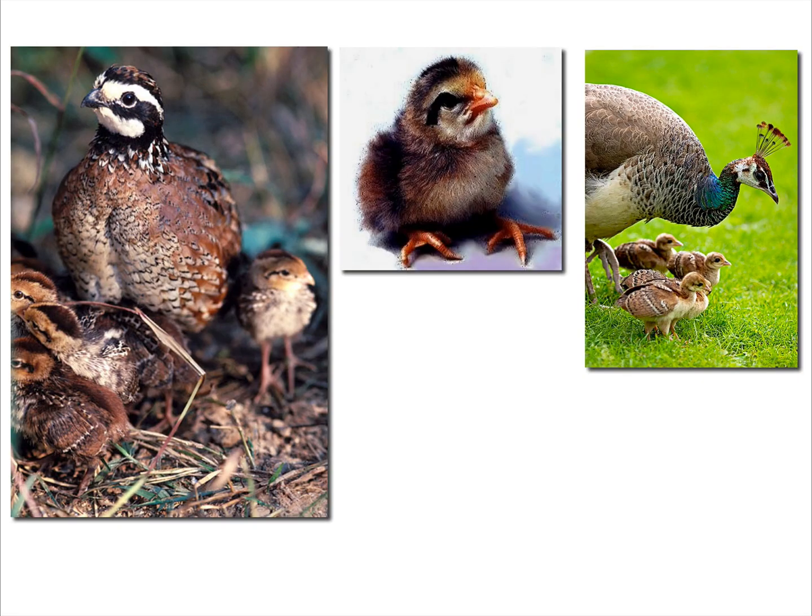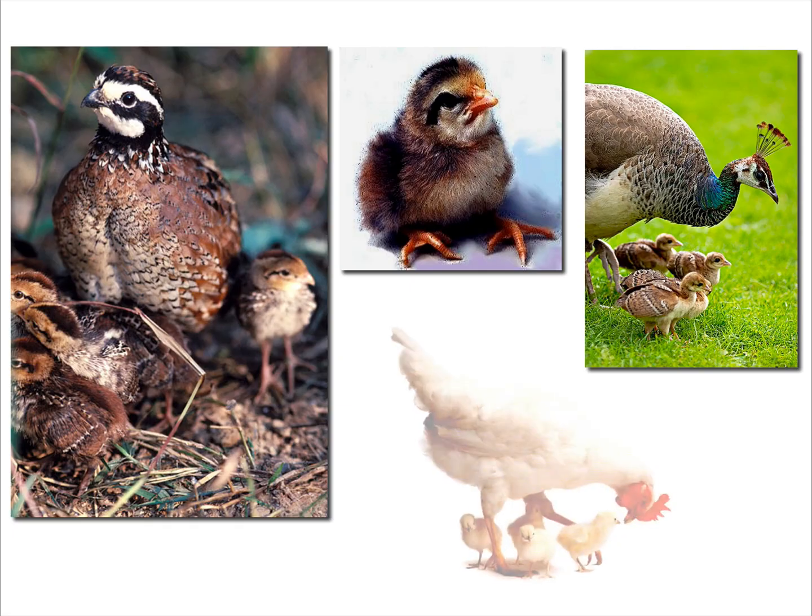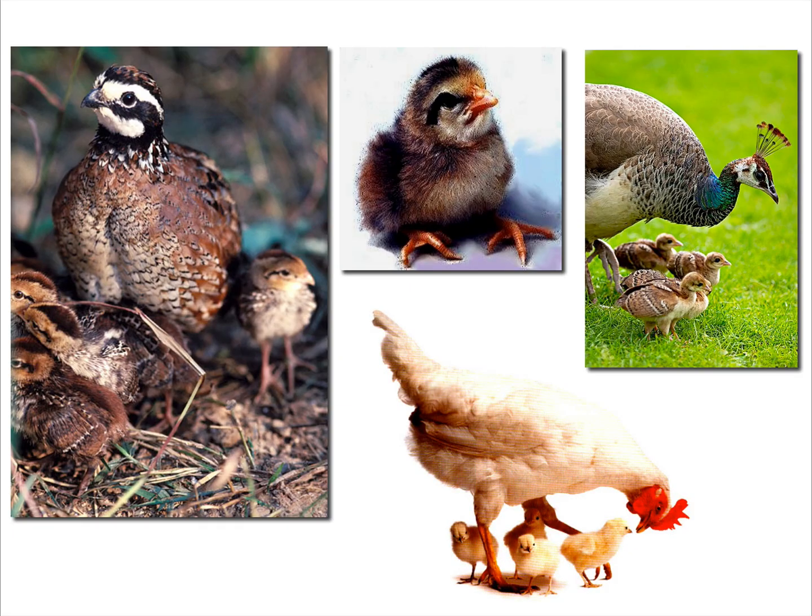Bobwhite quail, well, all quail for that matter. And then in the middle, we have a red jungle fowl, and therefore domestic fowl fit in this category. Peacocks and other pheasant-type birds fall into this category as well.